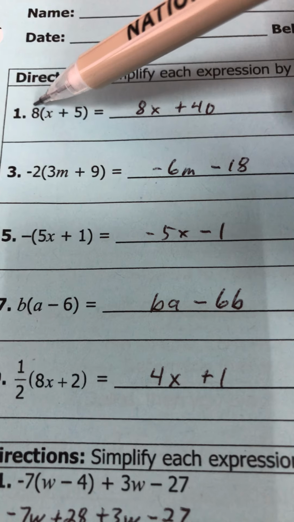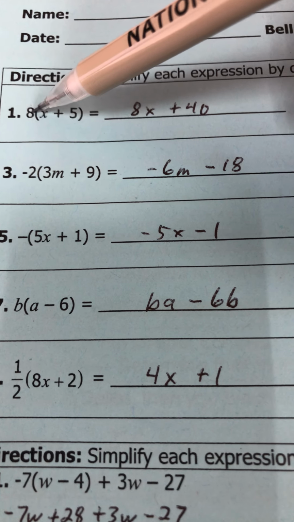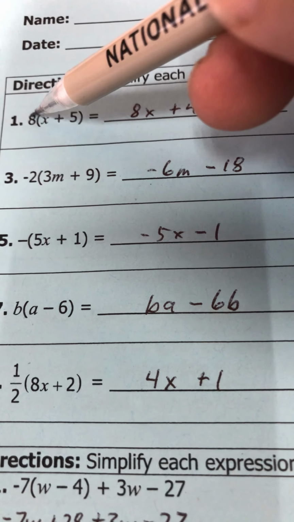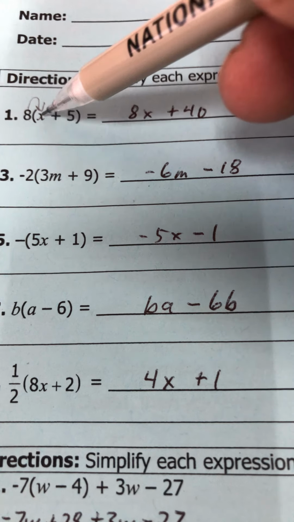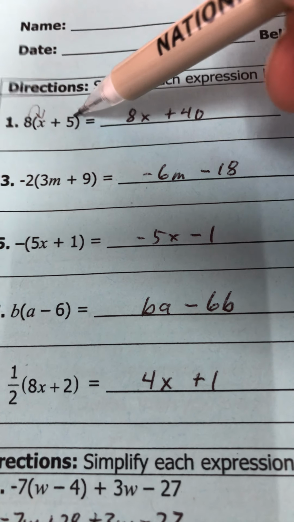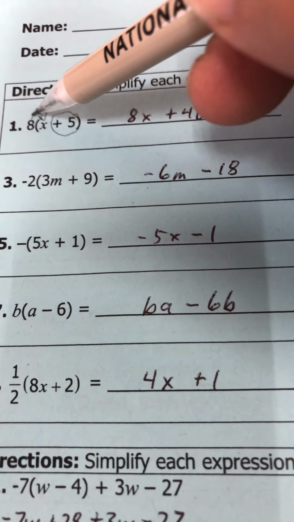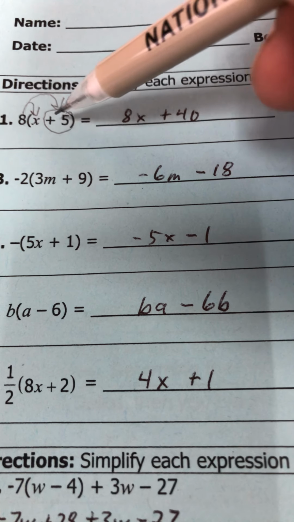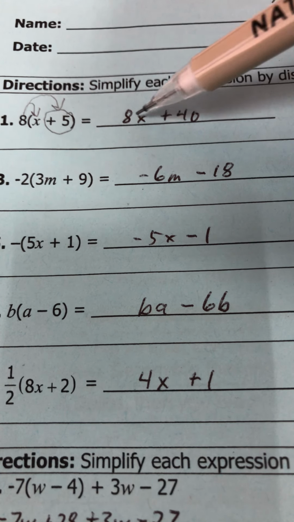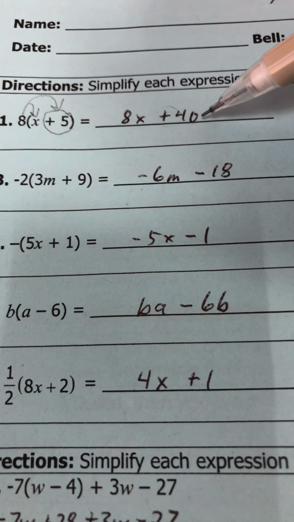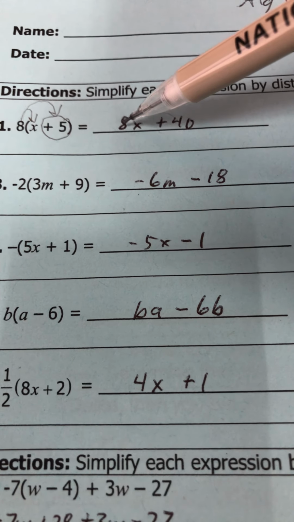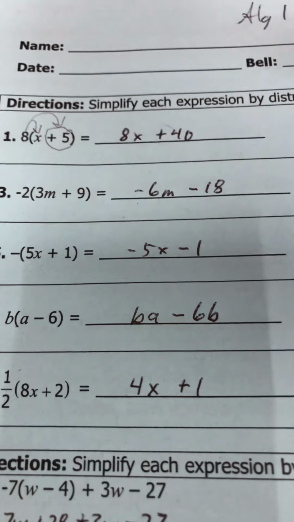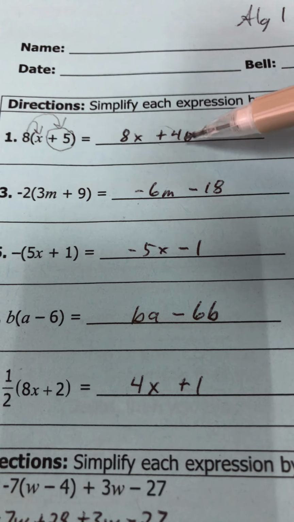And so I'm going to take this, whenever you have a number or a letter that's right next to parentheses, what that means is multiplication. So I'm going to multiply my 8 times the x. What that looks like is right here, 8x. Then I'm going to take my 8 and multiply it by the next item that's in parentheses, which is a positive 5, and I get a positive 40. So that's why I put this plus 40 over here. So my equation now looks like this, with the 8 distributed to each term inside the parentheses. So I have 8x plus 40.